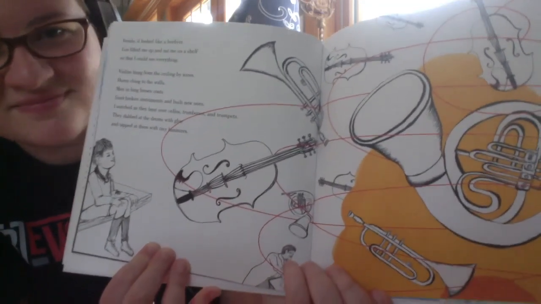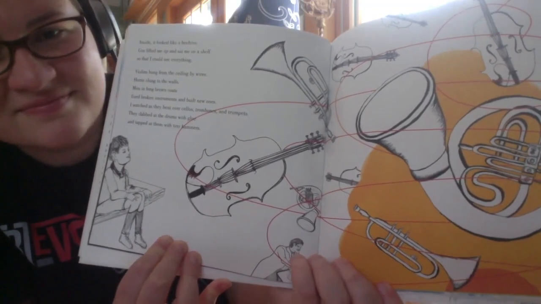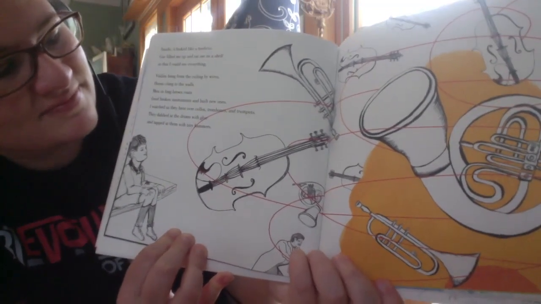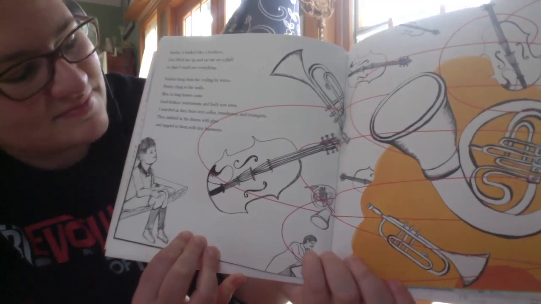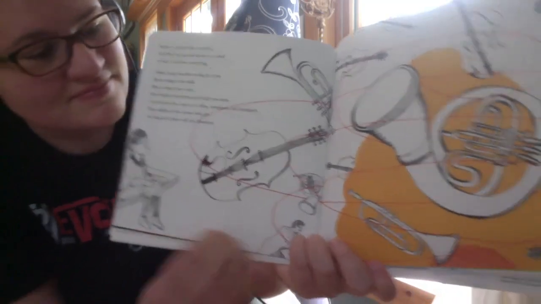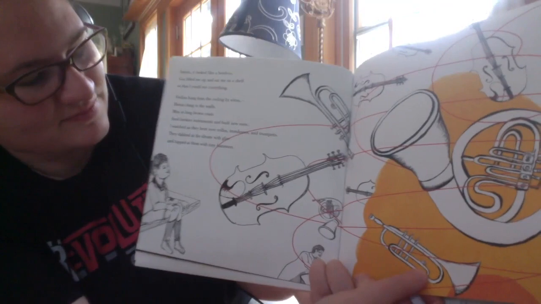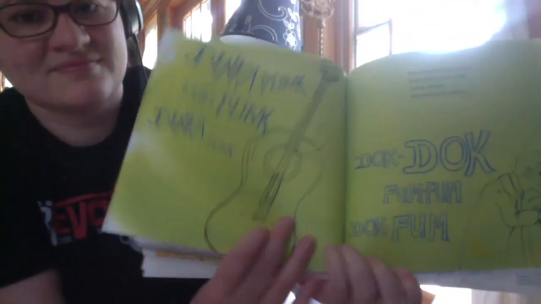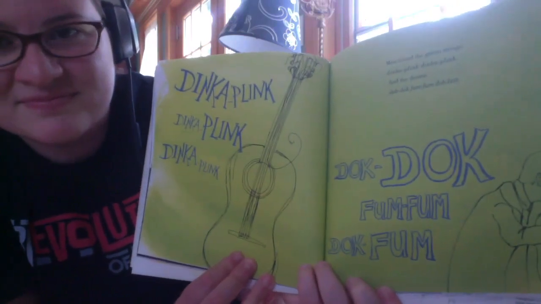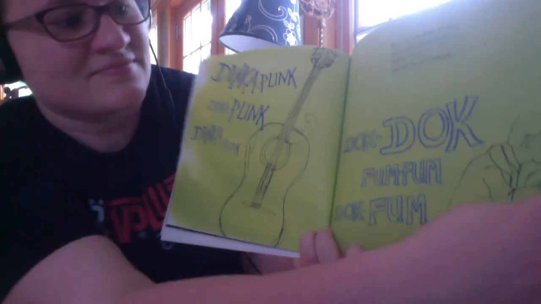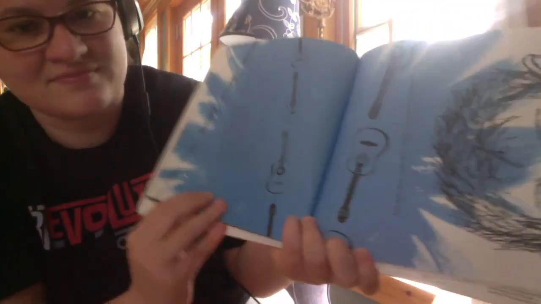Violins hung from the ceiling by wires. Horns clung to the walls. Men in long brown coats fixed brown instruments and built new ones. I watched as they bent over cellos, trombones, and trumpets. They dabbed at the drums with glue. They tapped at them with tiny hammers. Men tested the guitar strings, dink-a-plink, dink-a-plink. And the drums, donk-conk, fum-fum, donk-fum.